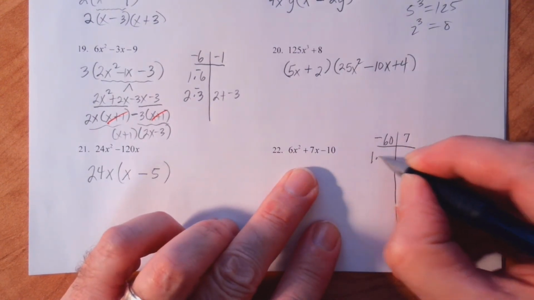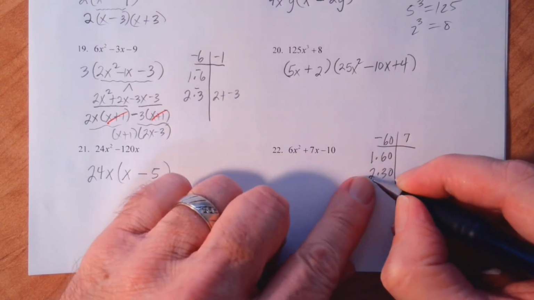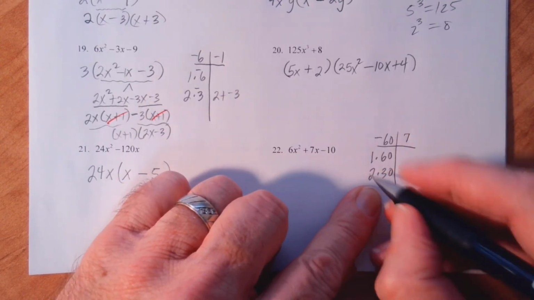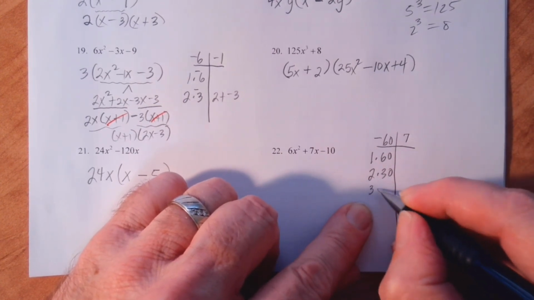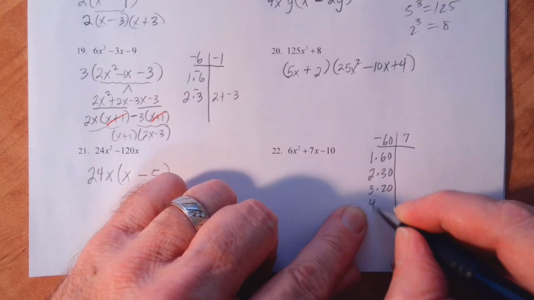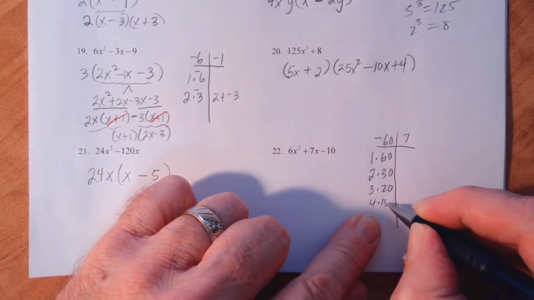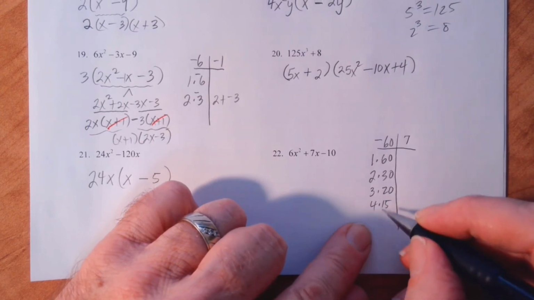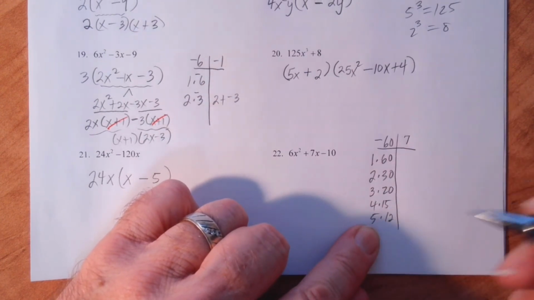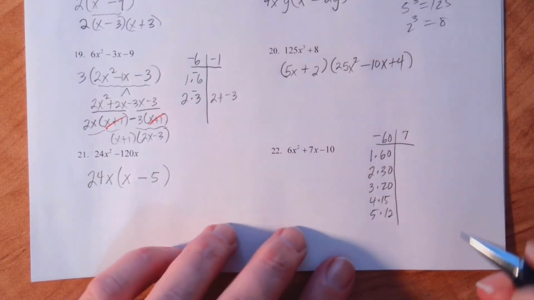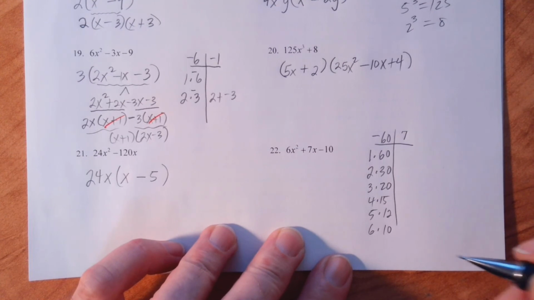So 1 times 60, 2 times 30, you can just start, 3 divides into 60 20 times. You can always just divide 60 by 3. So 3 times 20. If you divide by 4, you find that 4 times 15 is 60. And 5 times 12, 60 is certainly divisible by 5, 12 times. 6 times 10, of course. And it turns out that's it.